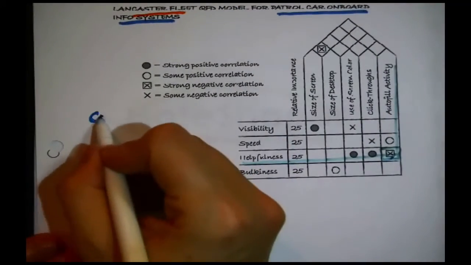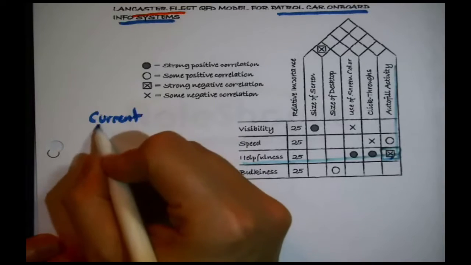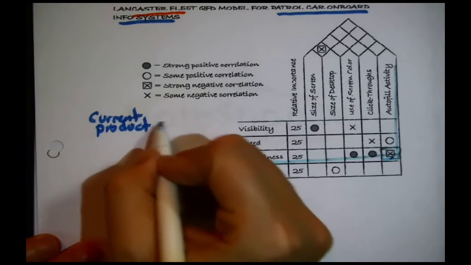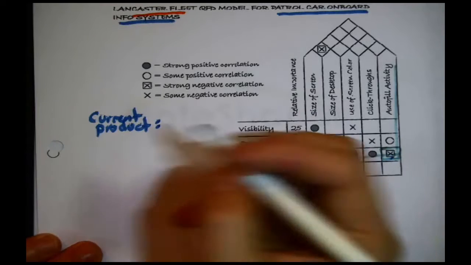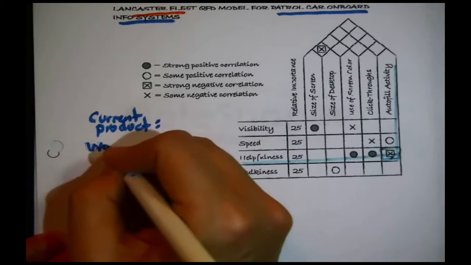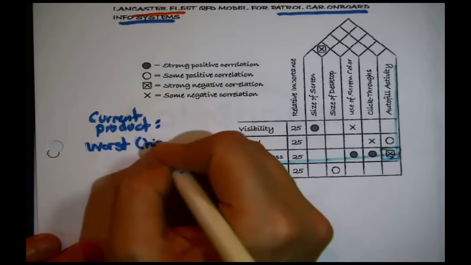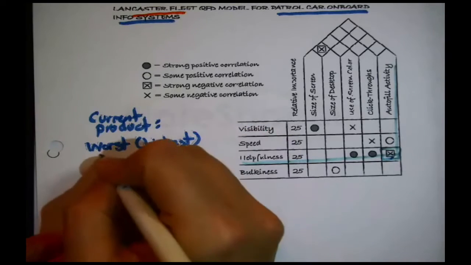Now, to give this some more context, we could back up. In those earlier scenarios, it was revealed to us what Lancaster Fleet's current product scores among the customers. I'm just reviewing actually what we learned in earlier scenarios. Current product, worst, which is to say highest, score for bulkiness.